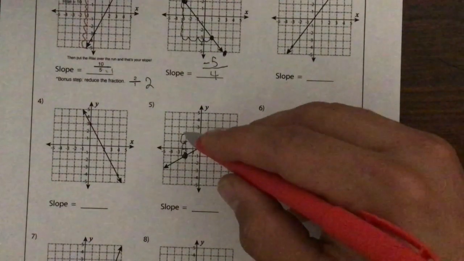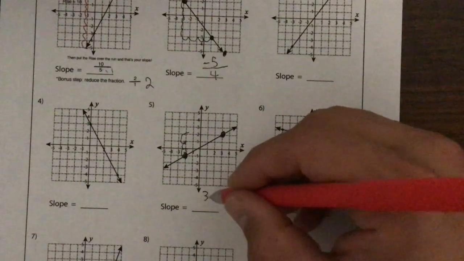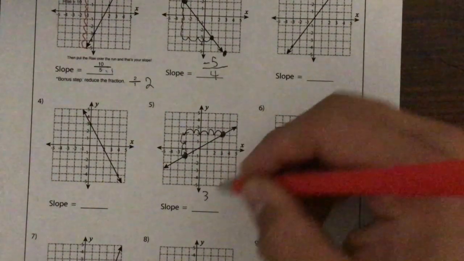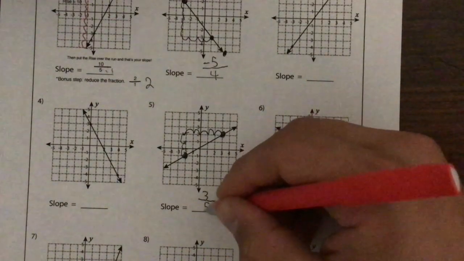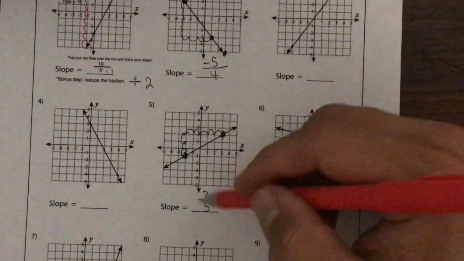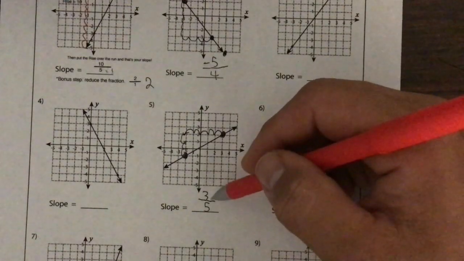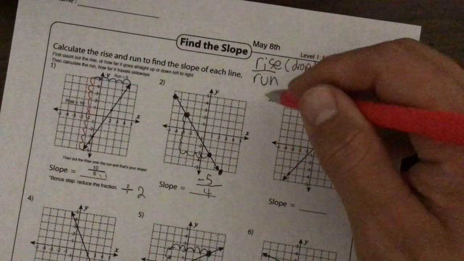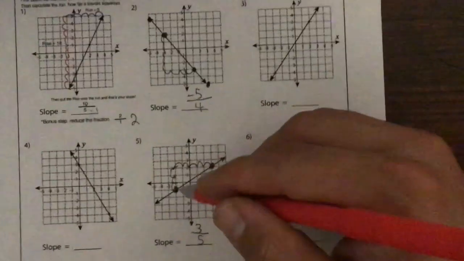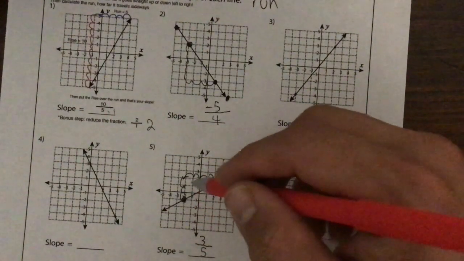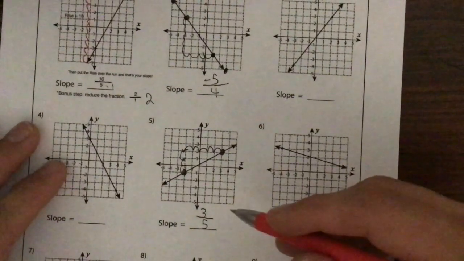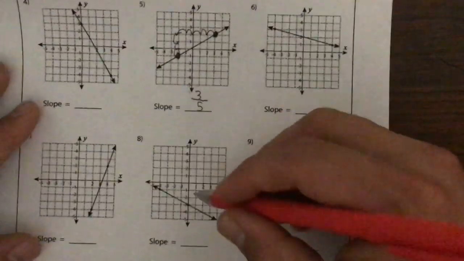Now I need to get over. So I'll put my 3 right here, and then 1, 2, 3, 4, 5 over 5. Now you see how the run always goes on the bottom, the rise always goes on the top, okay? So then that's because that is the slope. Rise is always on the top. So the first thing we always do is up, so that you know it's on the top, okay? Up or down, okay? All right, so our slope here is 3/5. Great job.